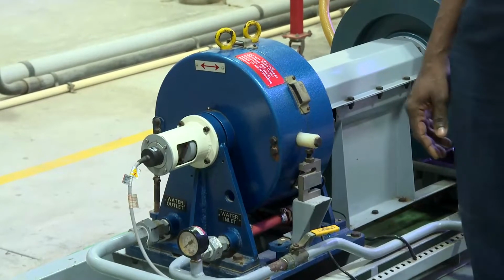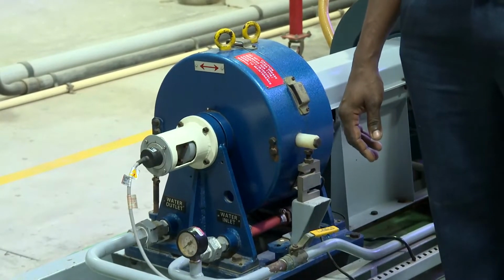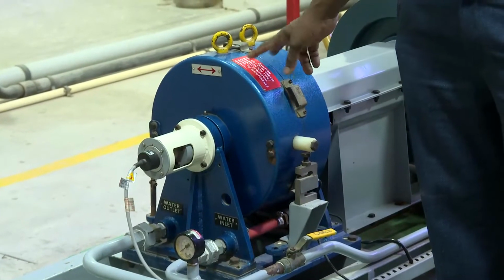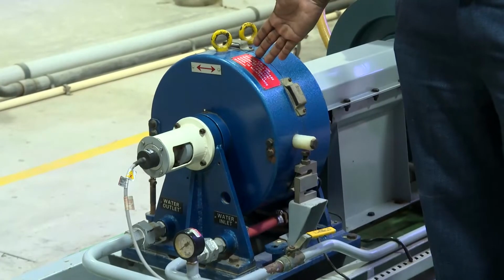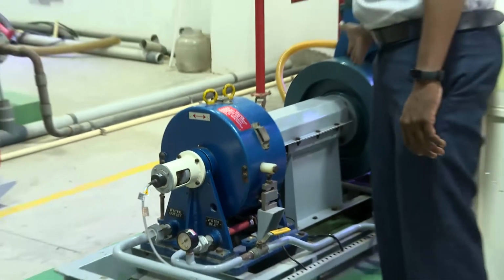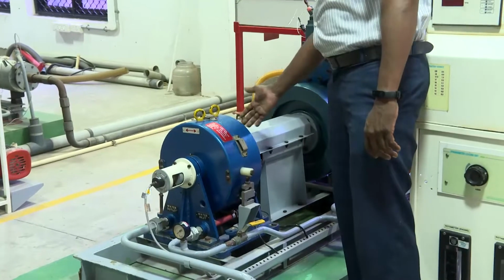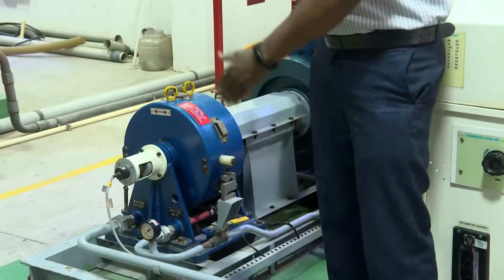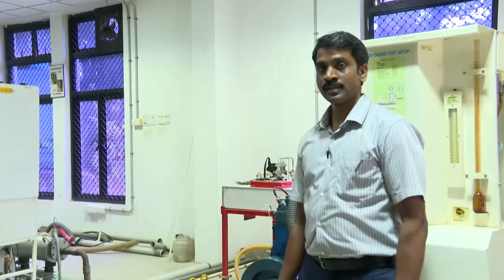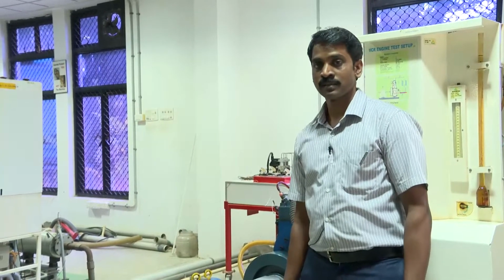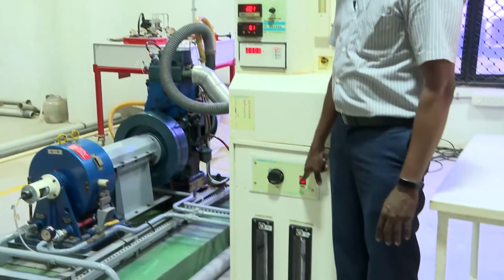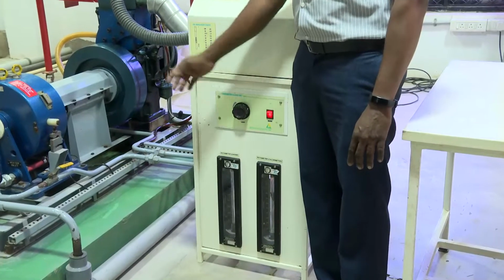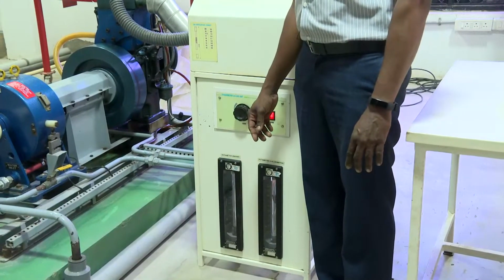In an eddy current dynamometer, there are two important elements. One is the rotor, the other one is the stator. In this particular type, we have two stators that surround the rotor. The rotor is coupled with the engine flywheel. So whenever the engine runs, the rotor runs between the two stators. In the stator, we have coil packs. This is the switch. As I turn this knob, the potential difference to the coil packs is increased or decreased.